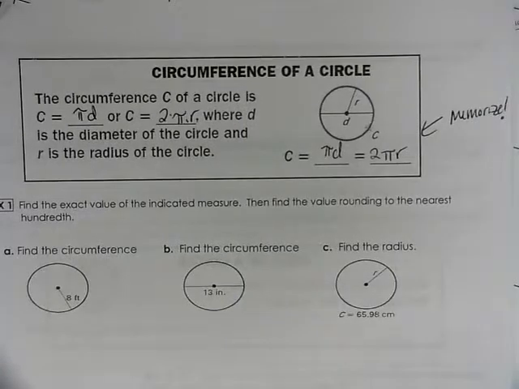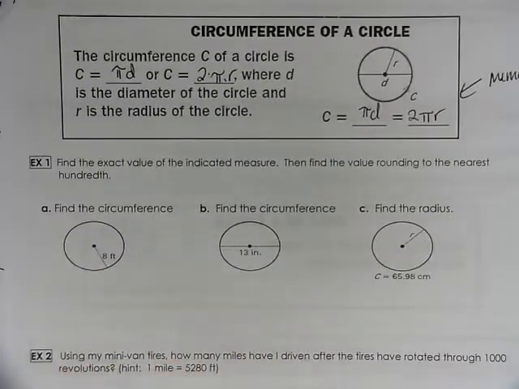You need to memorize these. Part of that formula quiz on Friday is going to be, give me the circumference of a circle formula. Okay? So, our first example is kind of like this middle school version of what you see for diameter.